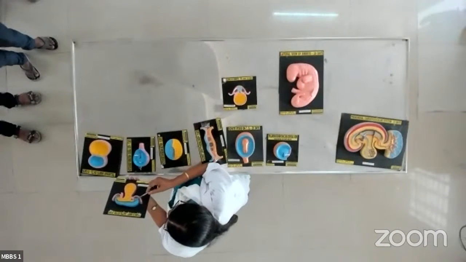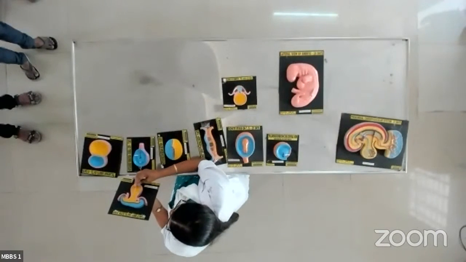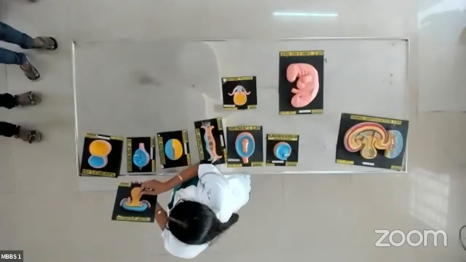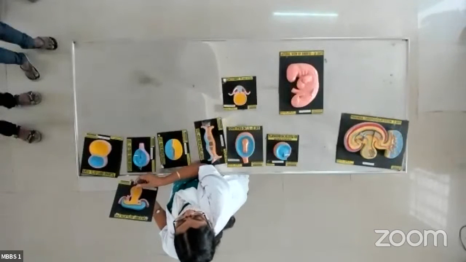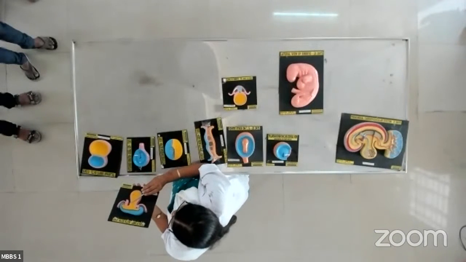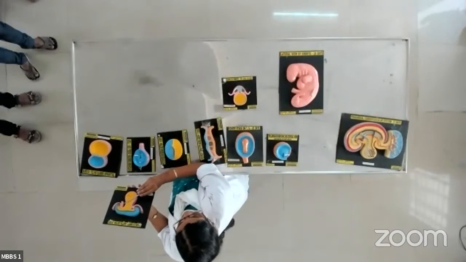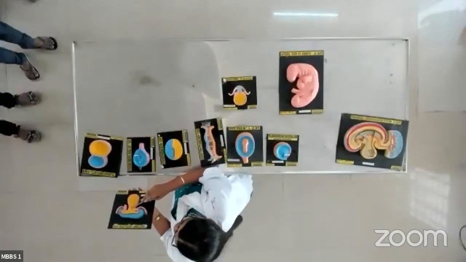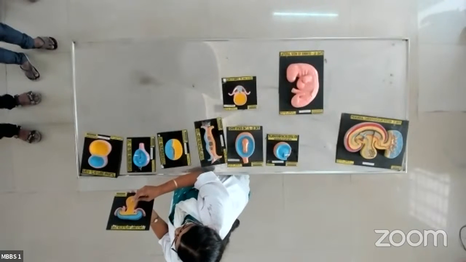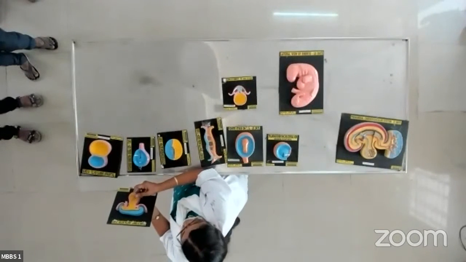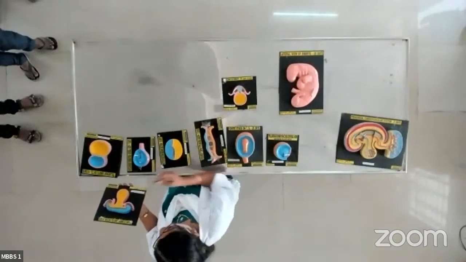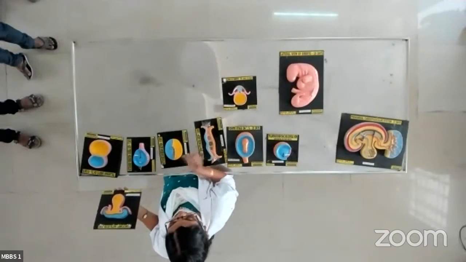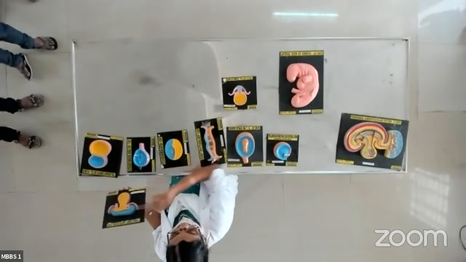Then you get this yolk sac, which can be divided into foregut, midgut and hindgut, whose derivatives we will see afterwards. Now this is the allantoic diverticulum. First it was coming in this direction, but because of the movement of the tail fold, this allantoic diverticulum is coming on the ventral aspect of the hindgut, not the foregut.